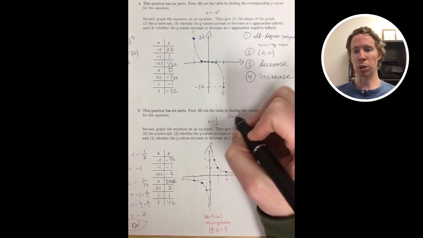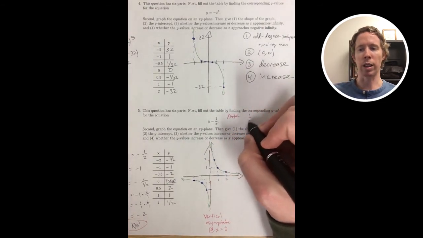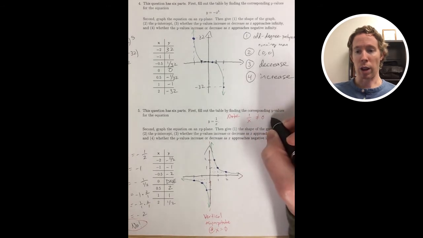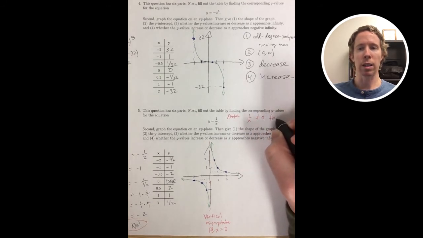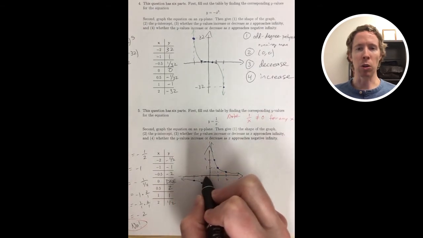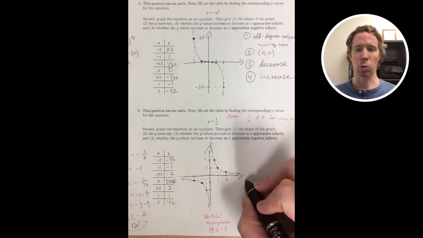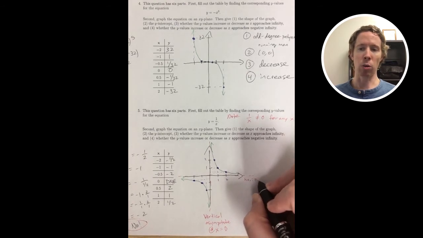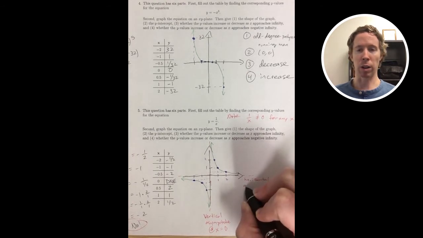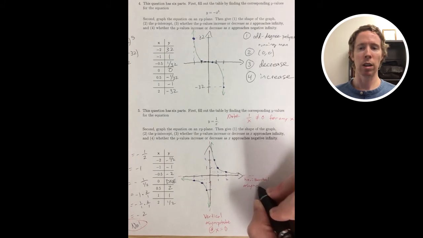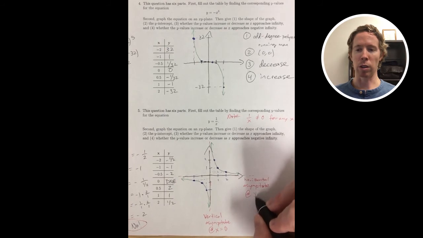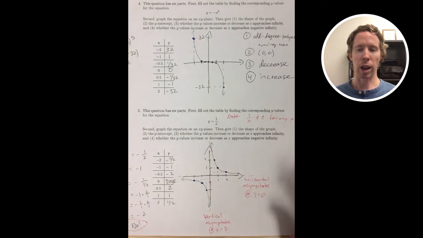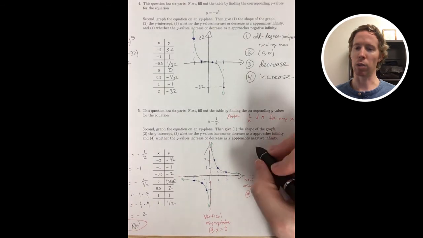It's also useful to think about what happens as you get really close to the y-axis. So like if I plugged in 1 over 10 for my x value, then my y value would be 1 over 1 over 10, which is 10. So the y value would be really large in that case. If I plug in x equals 1 over a million, then y would be positive 1 million. So that's why the y values shoot up as you get close to the y-axis.